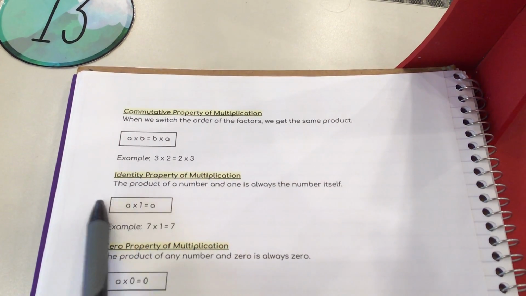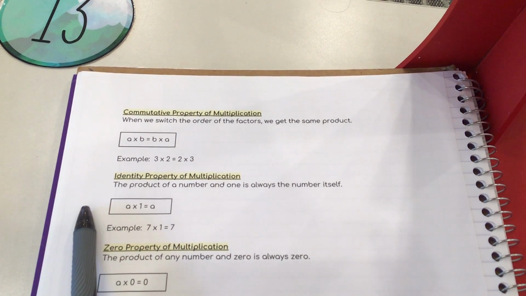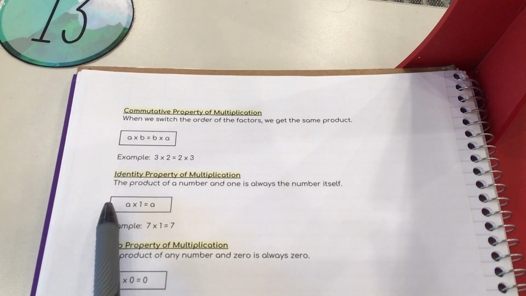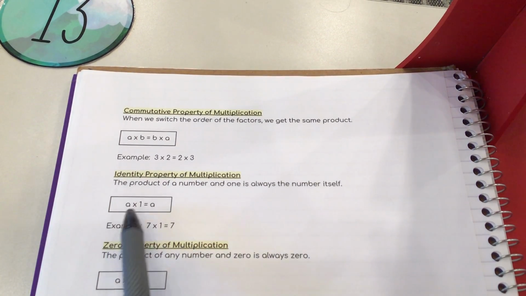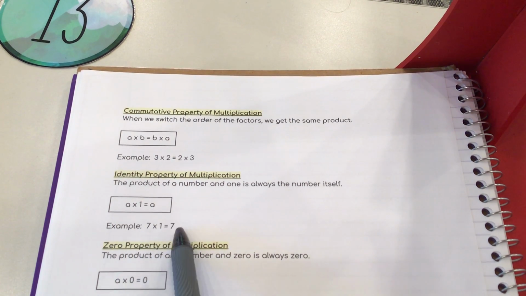Our second one is called the identity property of multiplication. This one you're familiar with even if you didn't know that it had a name. This means that the product of a number and 1 is always the number itself. So A times 1 will always give you A. As an example, 7 times 1 always will give you 7.